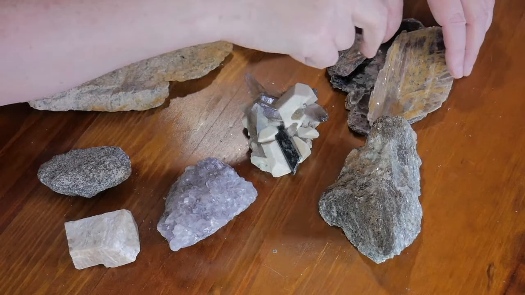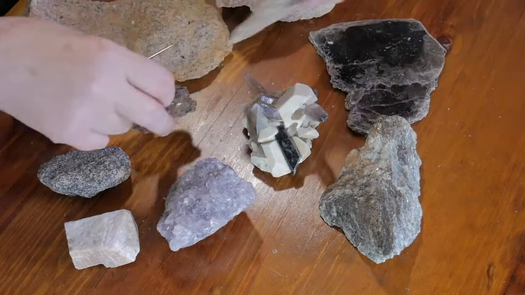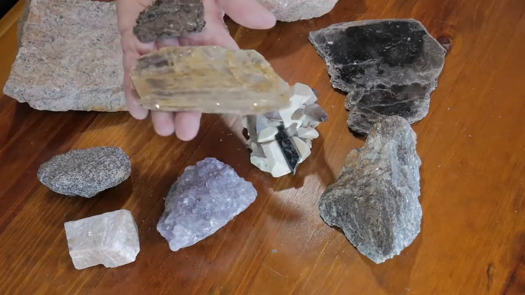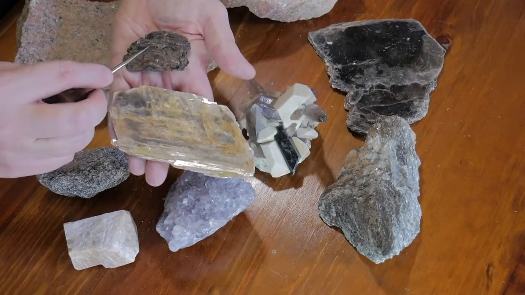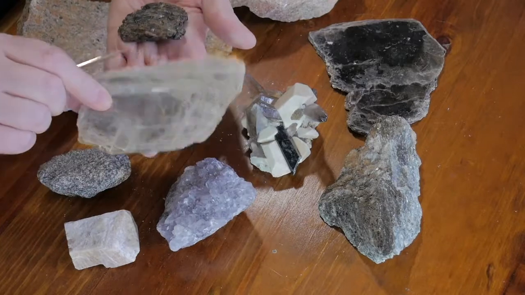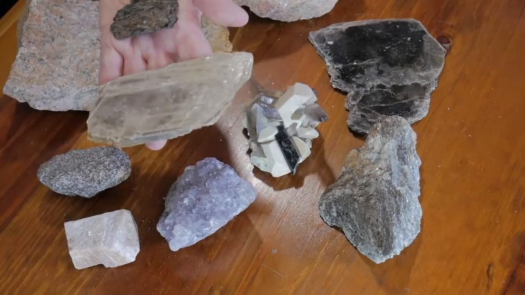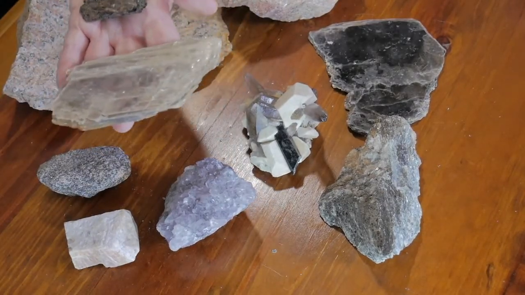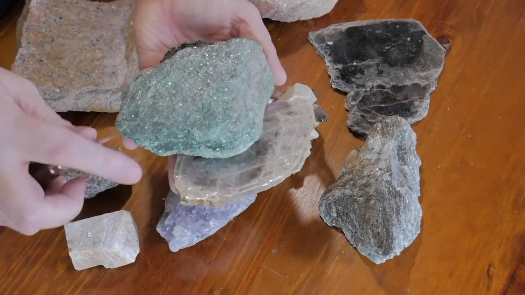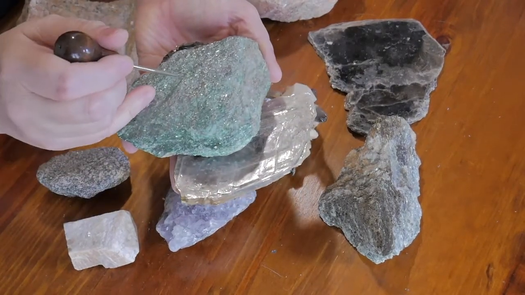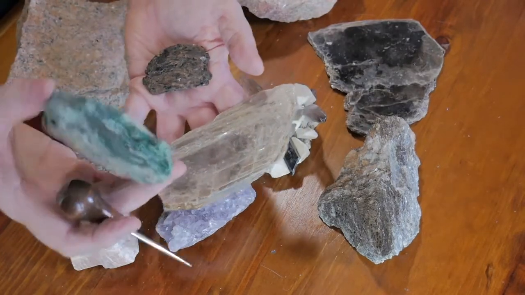So then we move on to the micas. Micas come in a variety of colours. I've got some black ones here, and I've got some opaque coloured ones here. Back here, I've got a green one, which is one called Fruchtite, which is a different mica altogether.